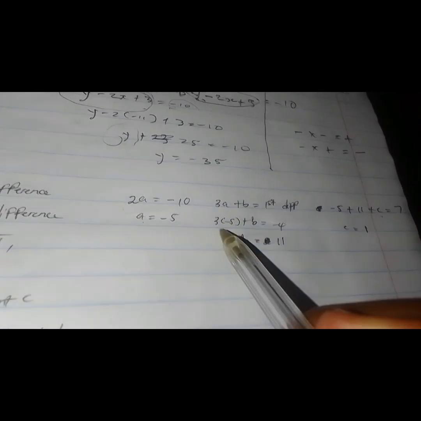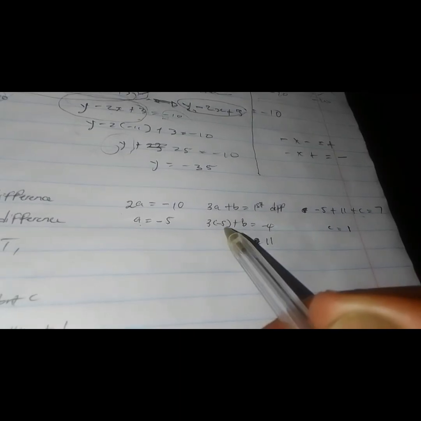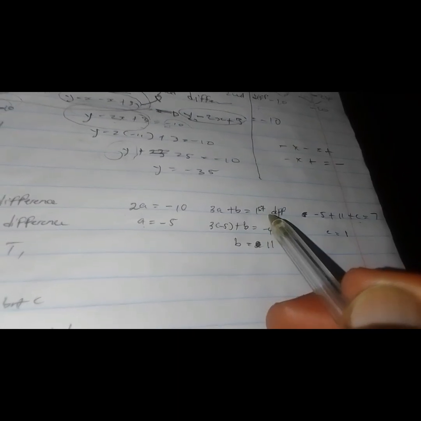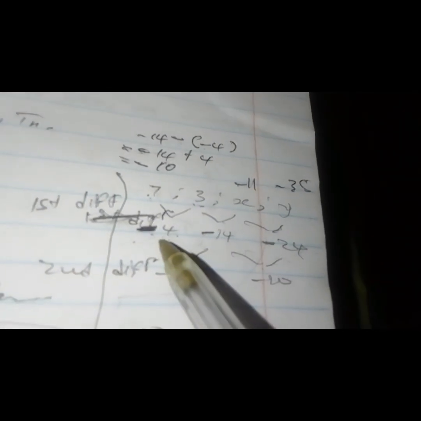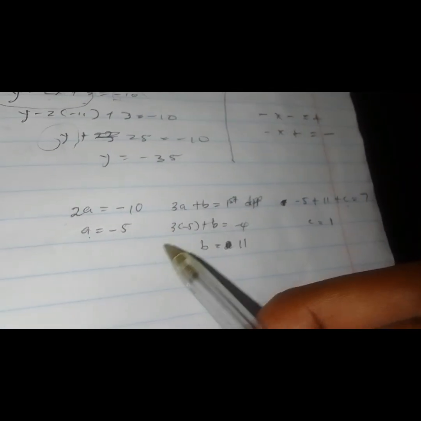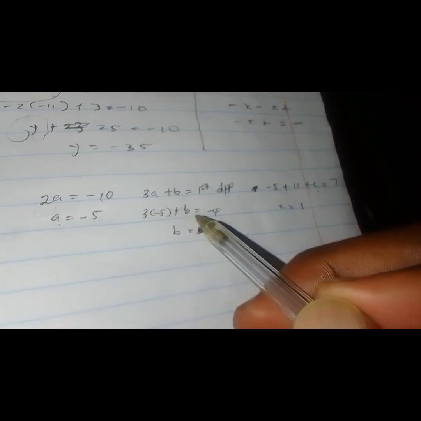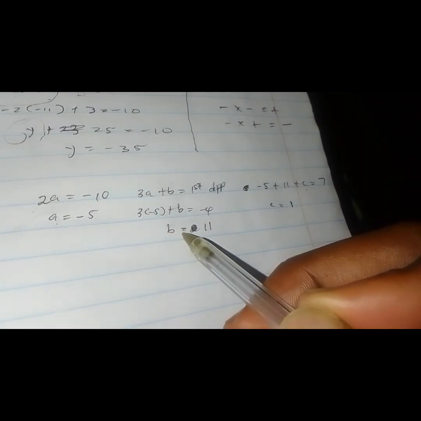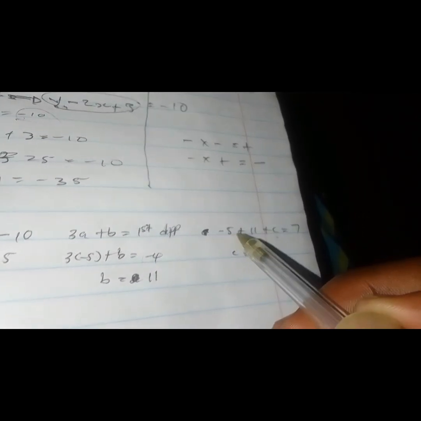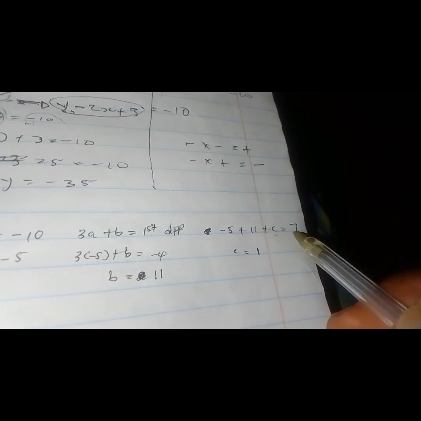Then 3A plus B is equal to your first difference. In place of A, put -5, then plus B is equal to your first difference. Your first difference is what? -4. We have the first term on our first difference, which is -4, so we're going to place it here. So in order to find your B, our B was what? 11, right? So -5 plus 11 plus C is equal to 7.